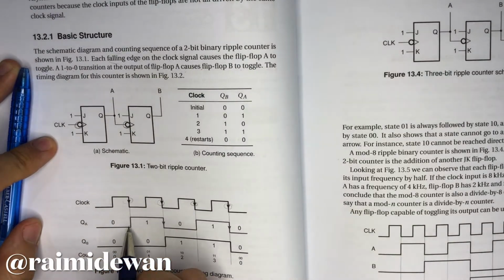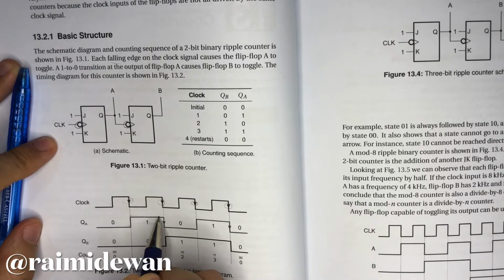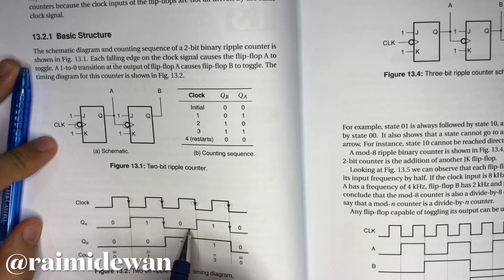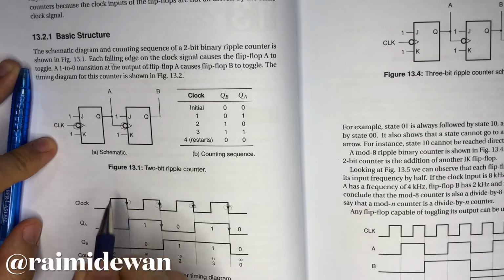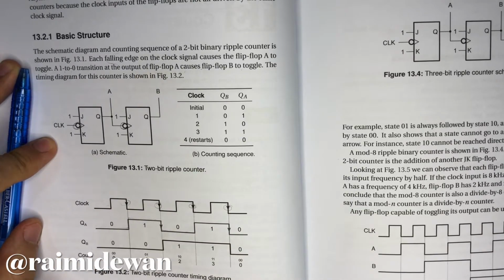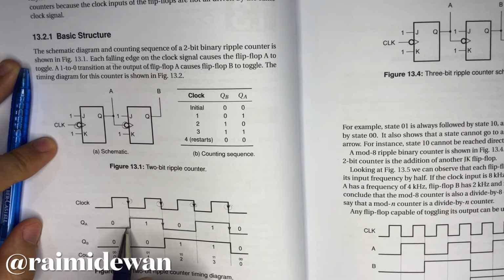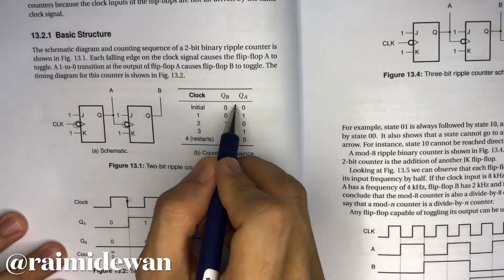Okay, so this one will toggle because it's falling edge, and then continue, then toggle again. Okay, what happened to the QB? QB is the, okay, what happened to the QB afterwards? When this one is 1, okay, you see initial given is 0, 0, 0.